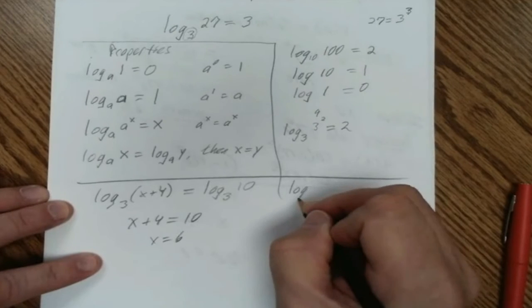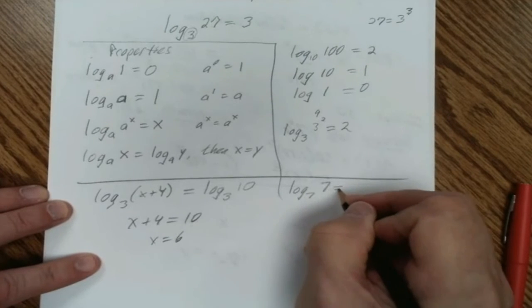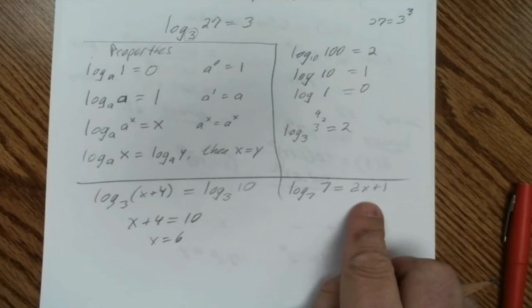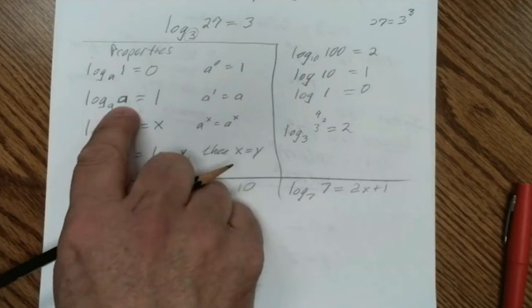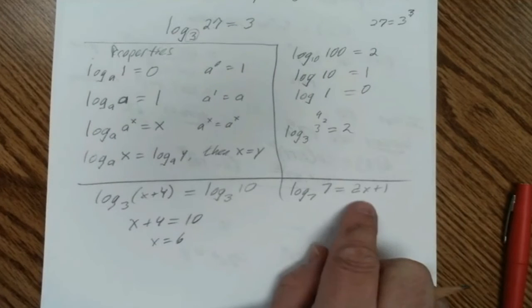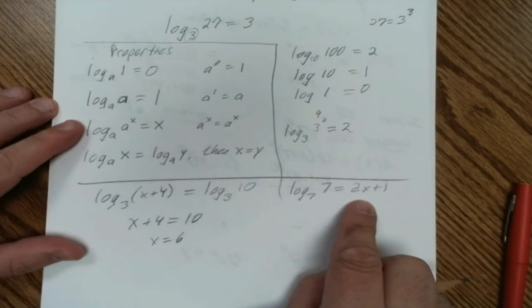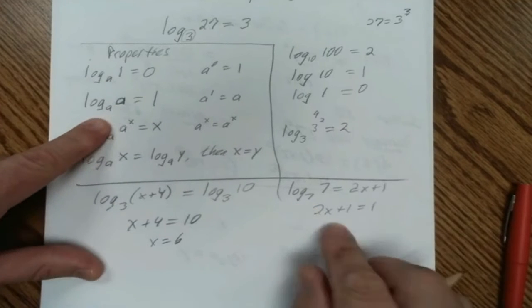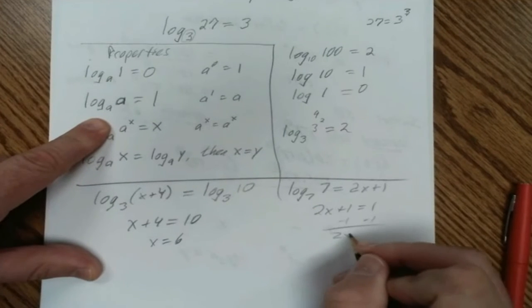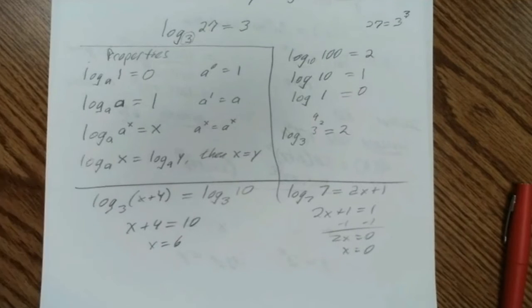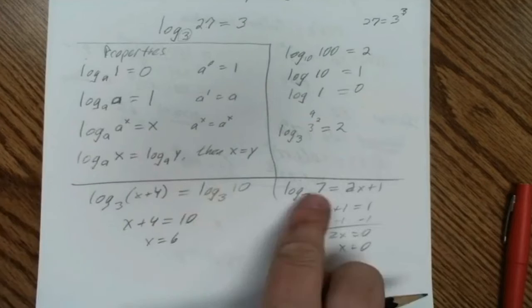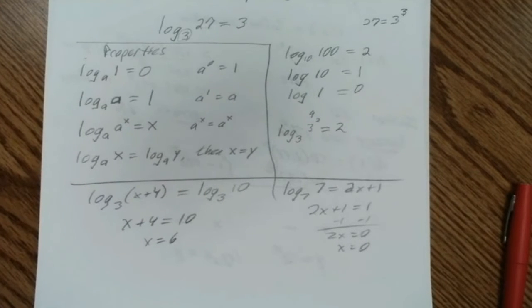If we have log 7 of 7 equals 2x plus 1. We don't have a log over here this time. But we do have log A of A, so it has to equal 1, which means this must equal 1. Right? So 2x plus 1 must equal 1 because we know what a log of itself equals. Subtract 1, 2x equals 0, so x must equal 0 in that case. So we can use these properties right here to solve equations involving those type of things.